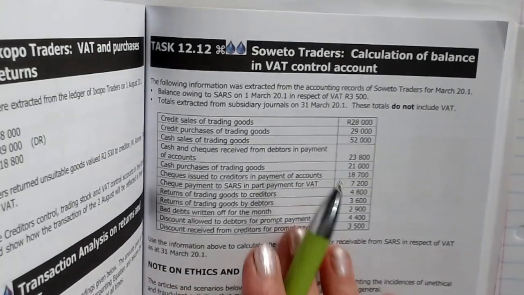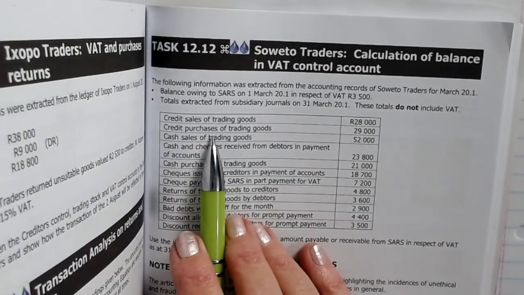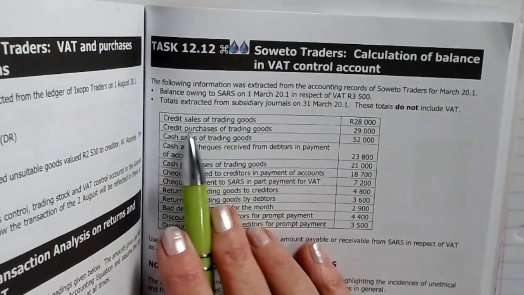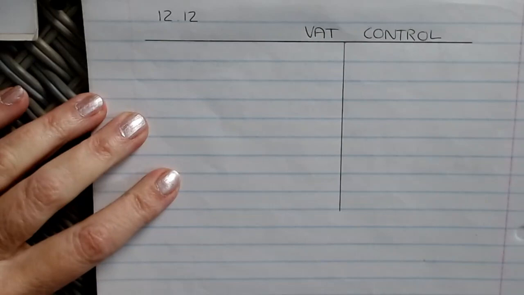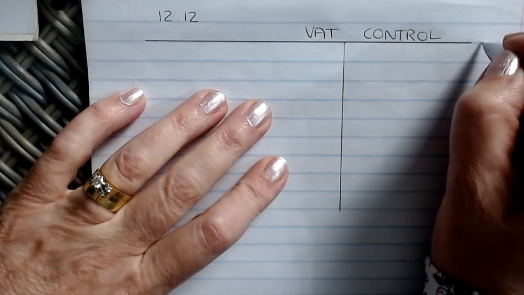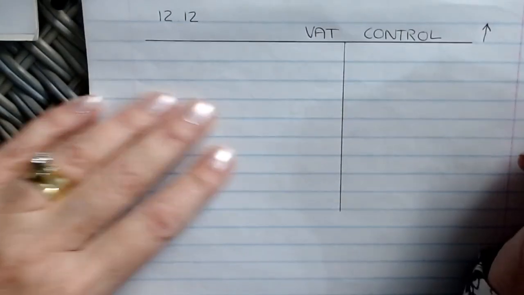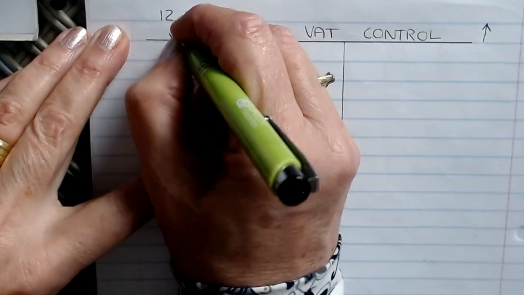I'm going to move the textbook away because you can now use your own textbook. We're going to start with the explanation again. A reminder, the VAT control account increases on the credit side and decreases on the debit side.